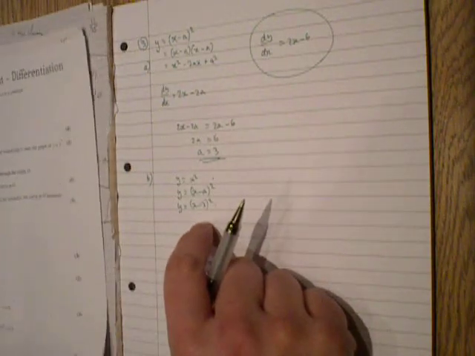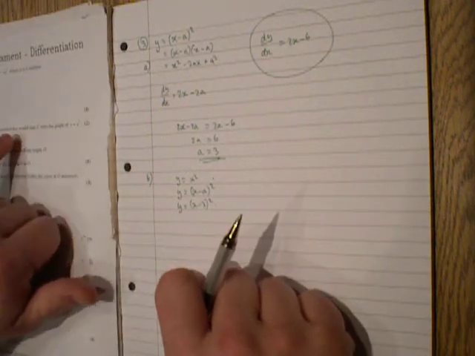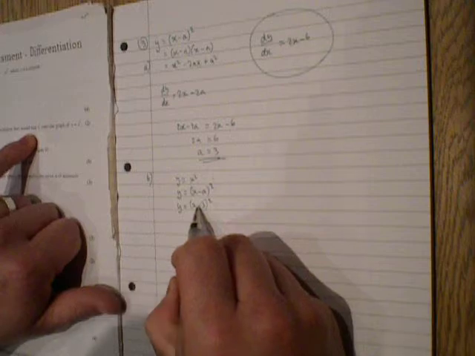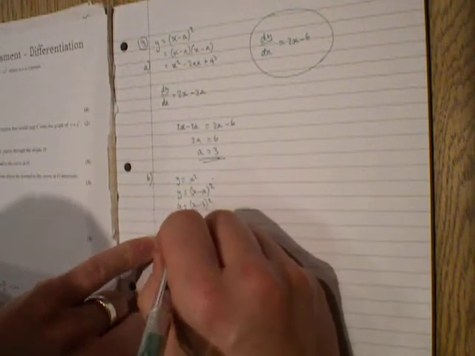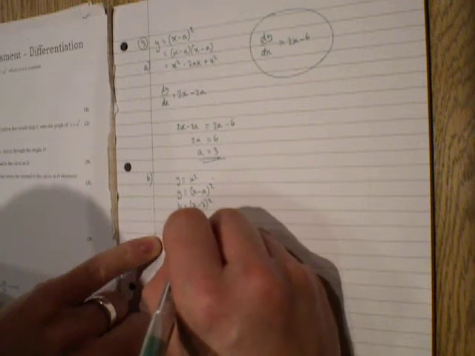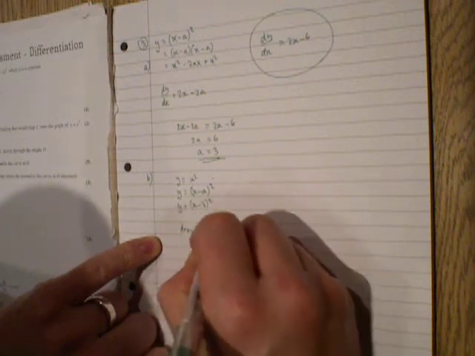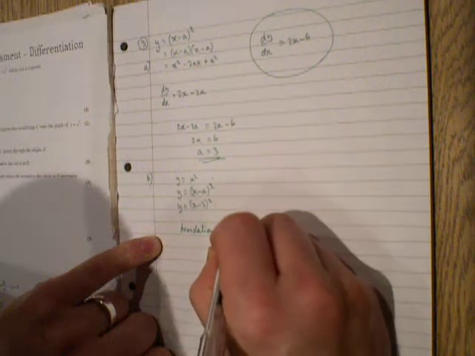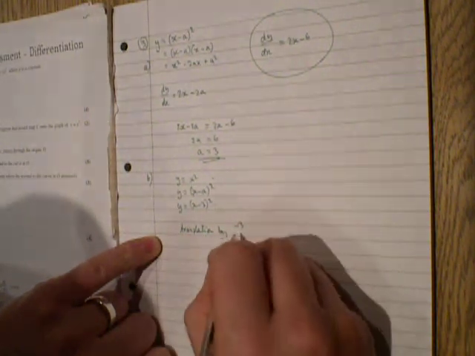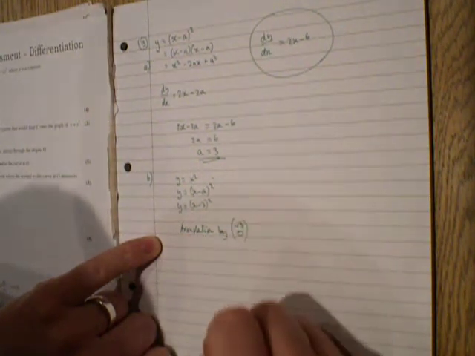But the question was sneaky, and the question said a transformation that would map this back onto that. So we have to go left. So our answer is in fact a translation left 3 spaces, and there's nothing going up and down.